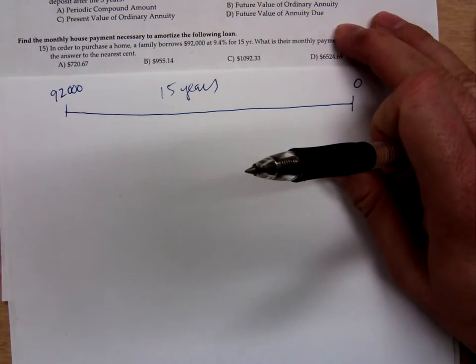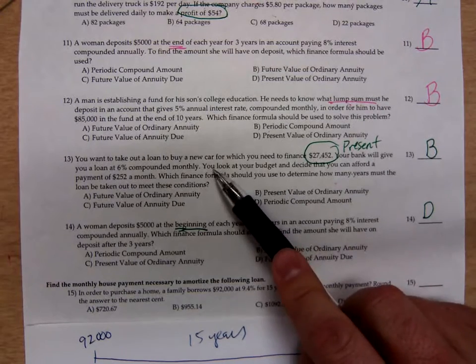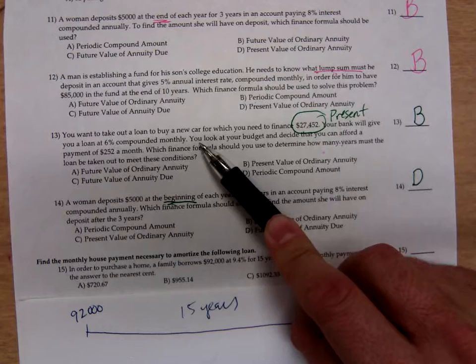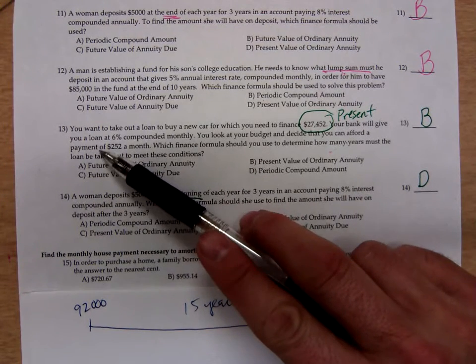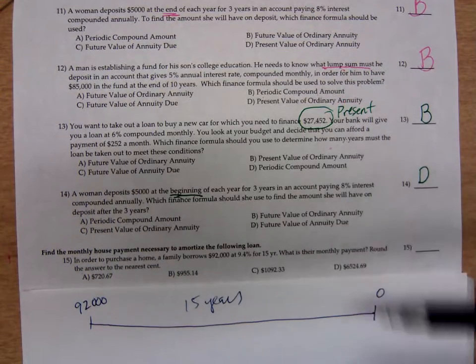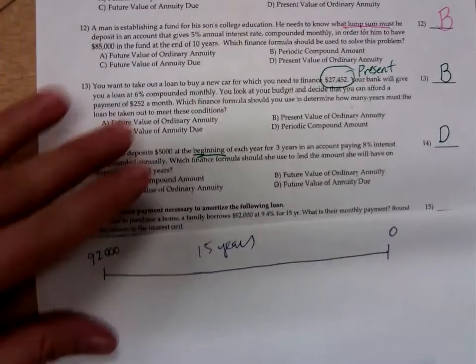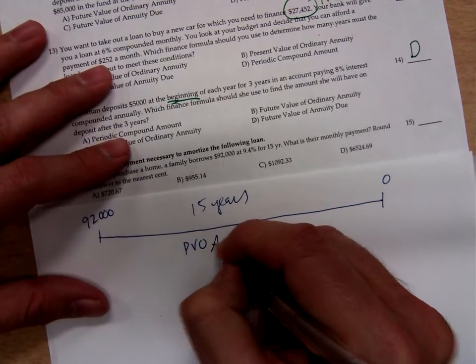Which problem had the car payment? Number 13, a person making a car payment of $252 a month. So that was present value of an ordinary annuity. I'll make a note: PVOA for present value of an ordinary annuity.